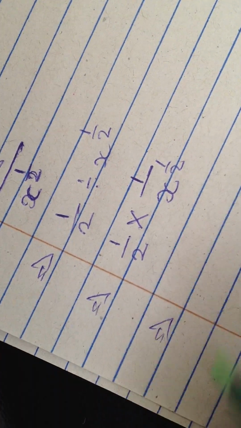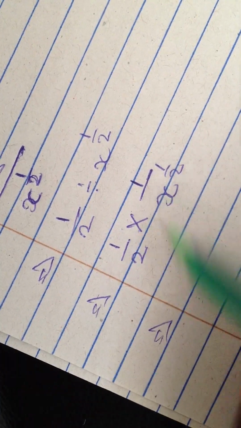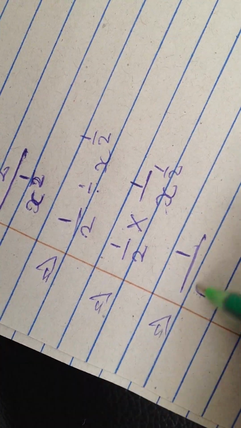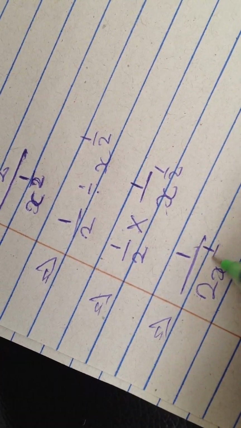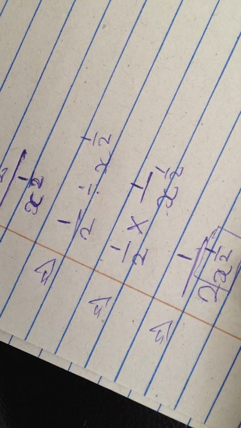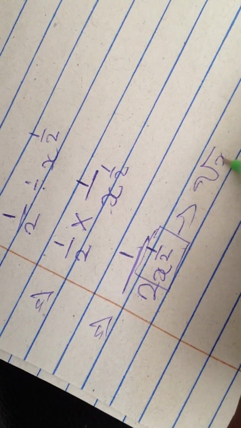At this stage, you multiply direct. 1 times 1, that's 1 over, what is 2 times x raised to power 1 over 2? That's 2x raised to power 1 over 2. So this, you can rewrite it as the square root of x.